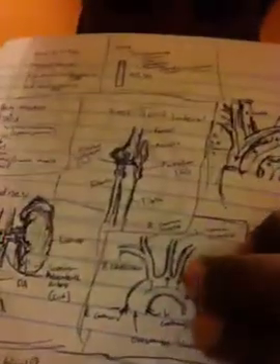Branches of the aorta. You have the brachiocephalic artery, left subclavian. Here's the coronary. What is that? No, that's not the coronary. Carotid. Left carotid. Things like that. Here I drew a picture of a heart. And I didn't just draw it to draw it.